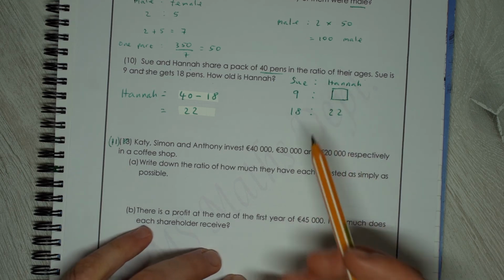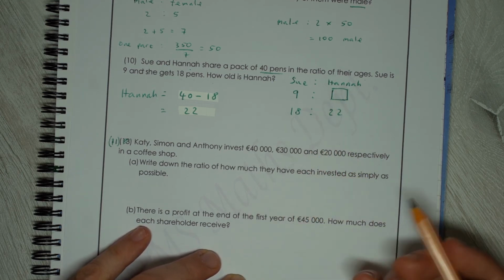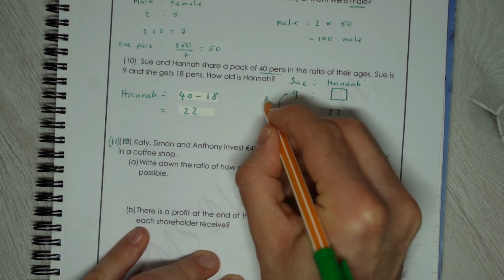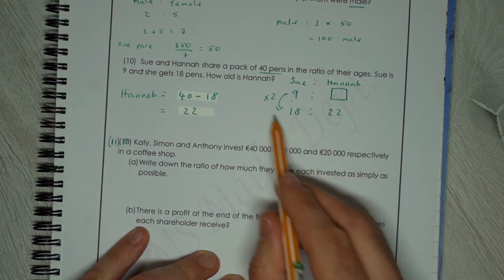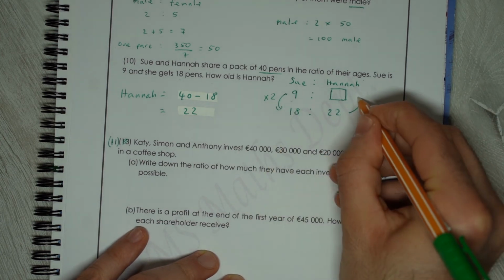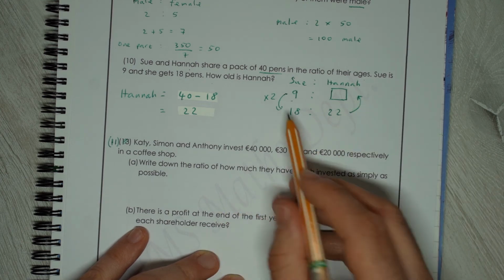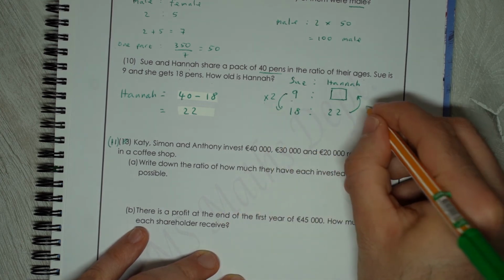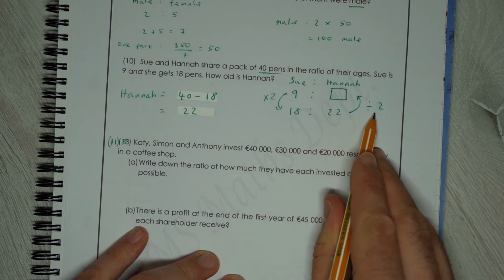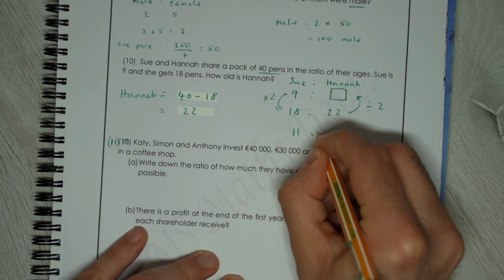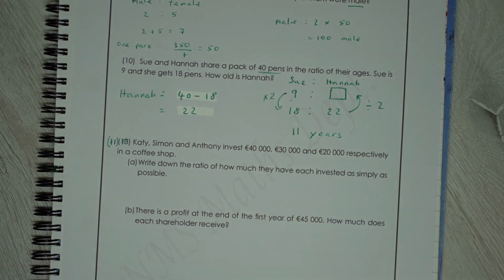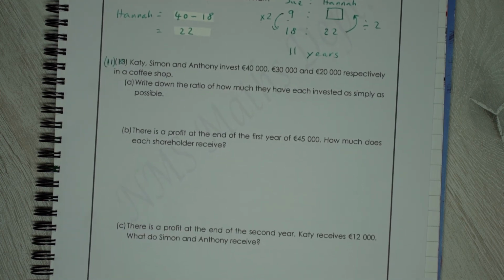Now, it's a question of simple proportion. Over here we have done multiplication by 2, so 9 times 2 is equal to 18. To go the other way around, the inverse of multiplication is division by 2. So 22 divided by 2 is 11 years. Okay? Now, question 11.